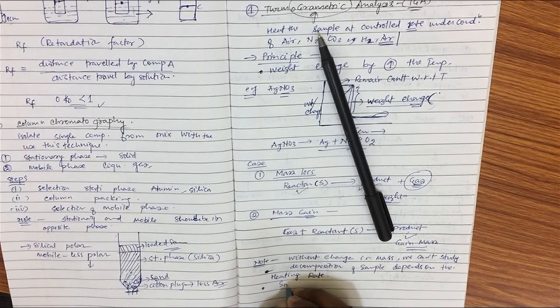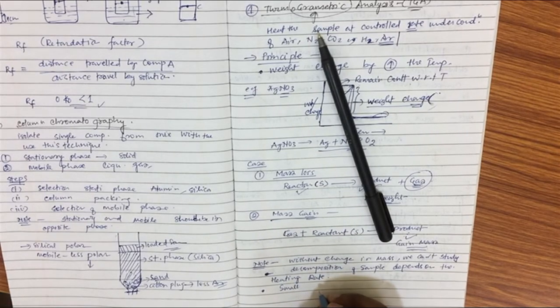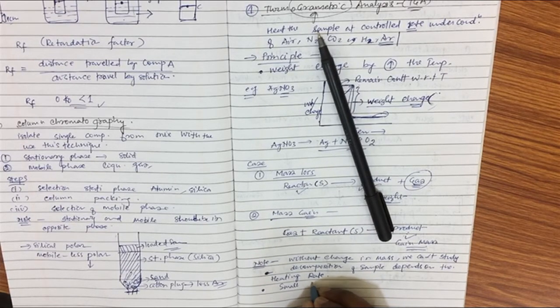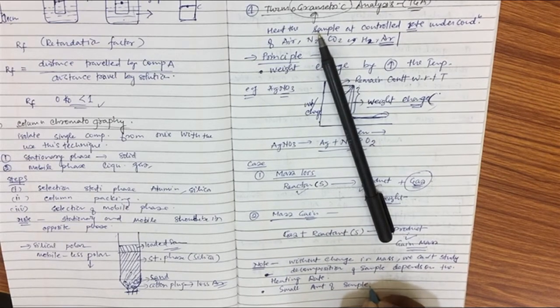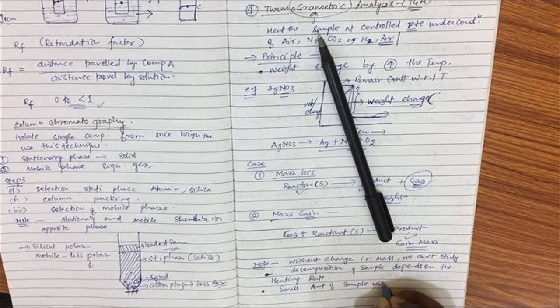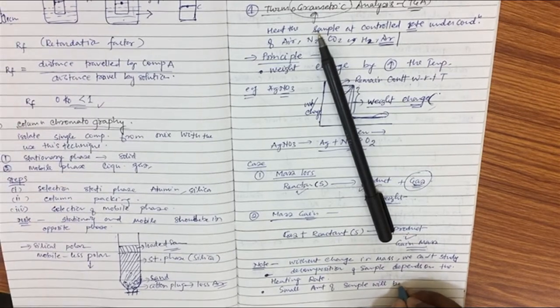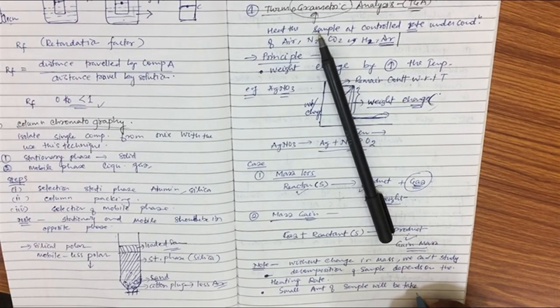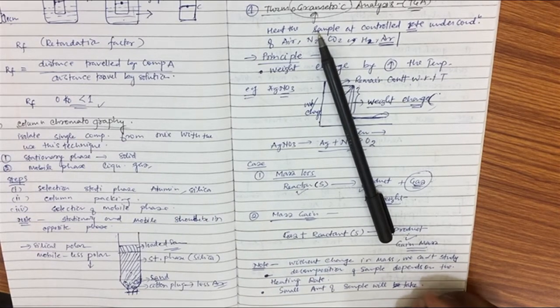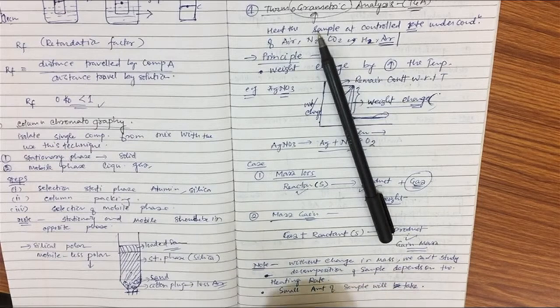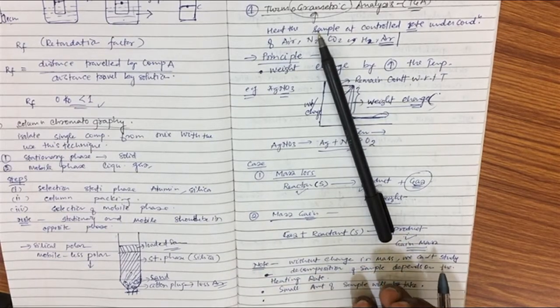You should not take a bulk amount, you have to take a small amount of sample. And the last point, size also matters.